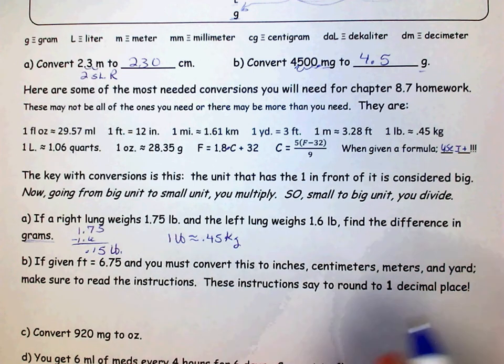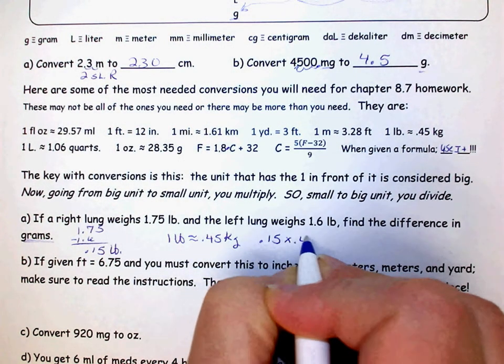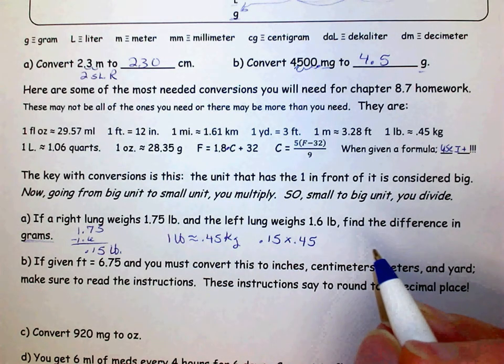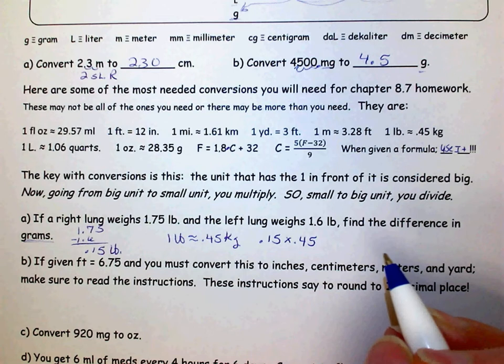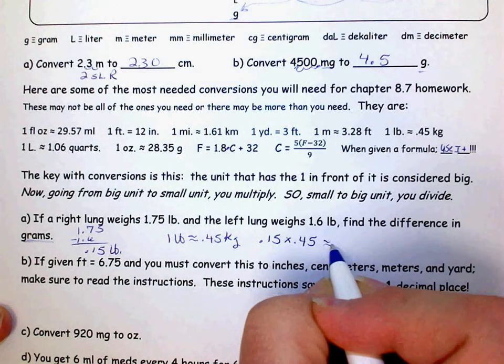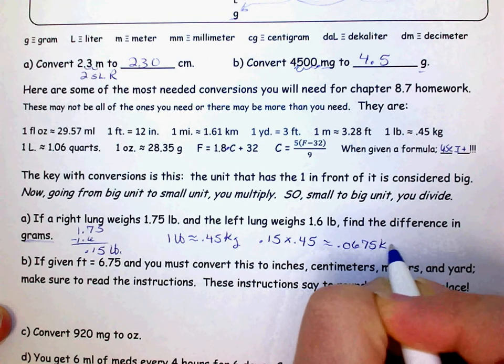So you take 0.15 times 0.45, and I'm going to use Good Buddy calculator, and that gives me, yuck, 0.0675 kilograms.